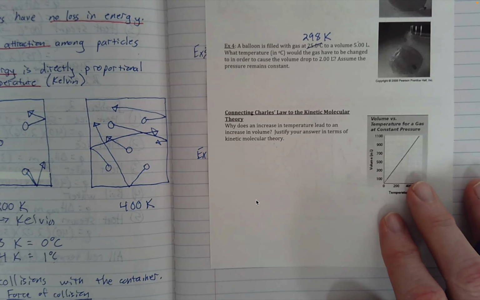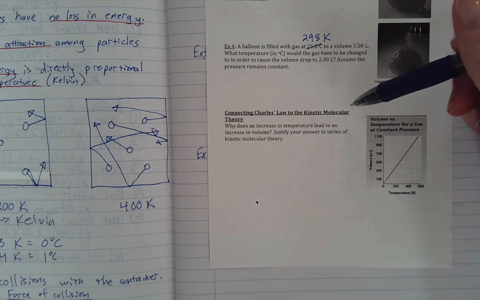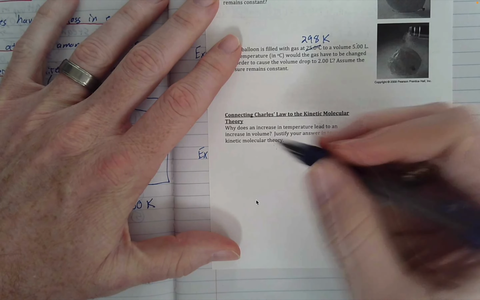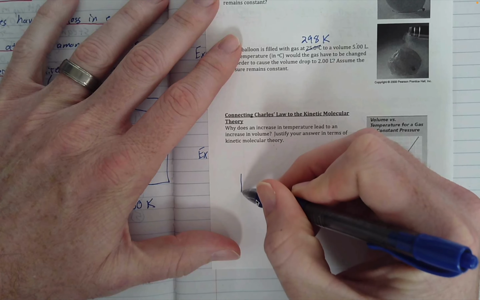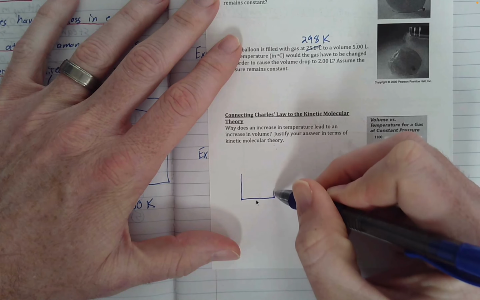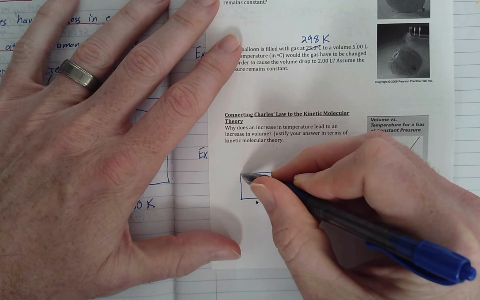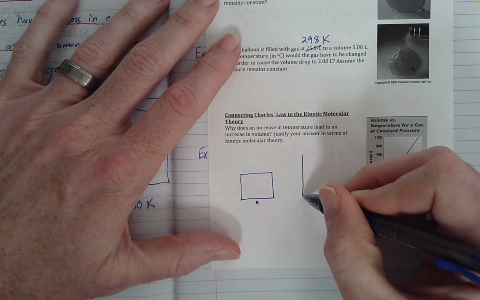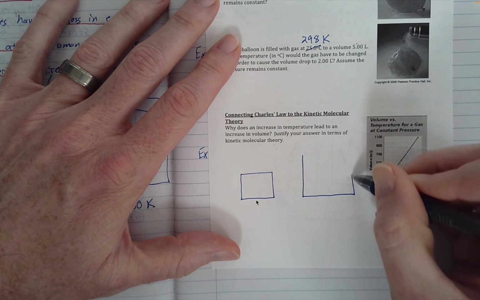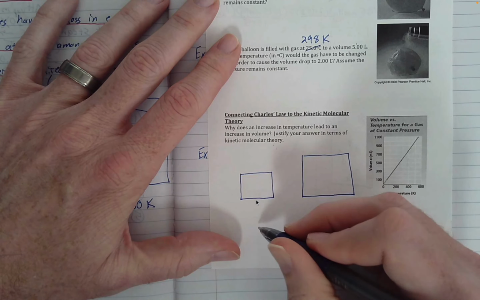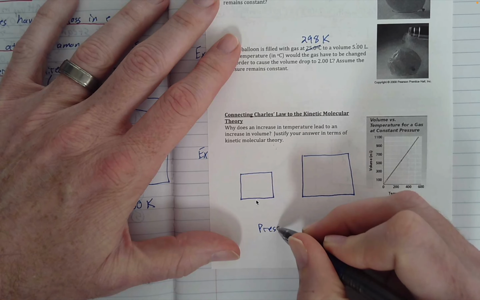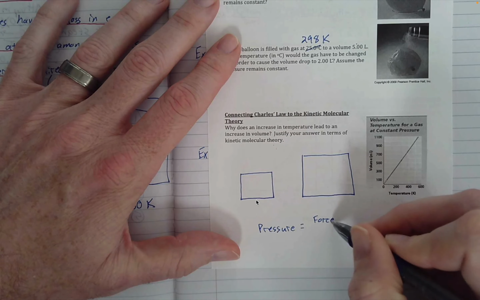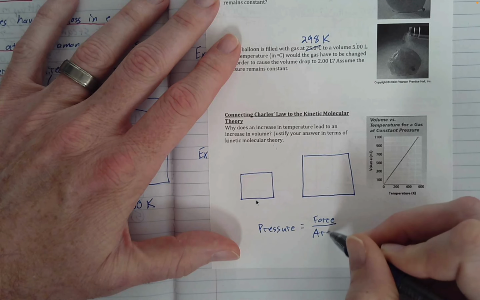All right, so we're going to connect Charles' law to kinetic molecular theory. Why does an increase in temperature lead to an increase in volume if we have the same pressure? Well, remember that pressure is equal to the force divided by the area.